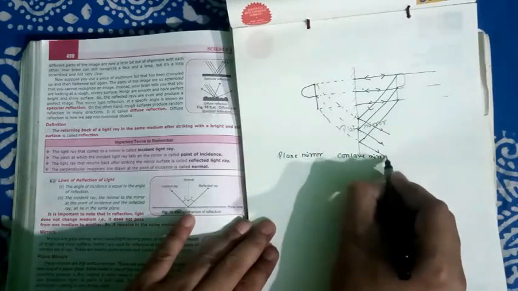And we are talking about mirrors. There are three types of mirror: plane mirror, concave mirror, and convex mirror.